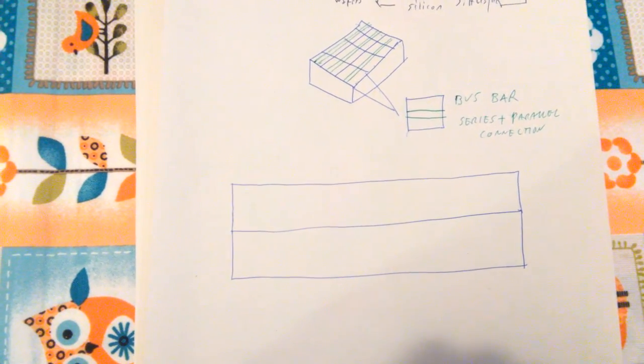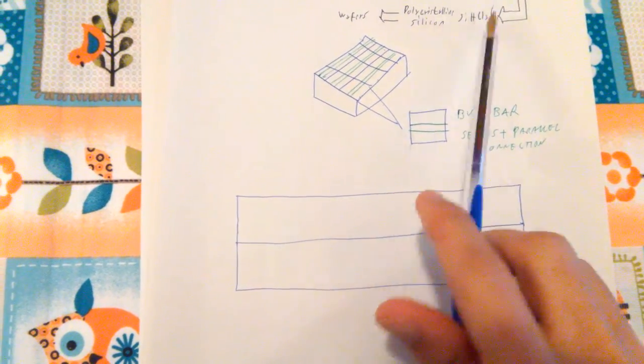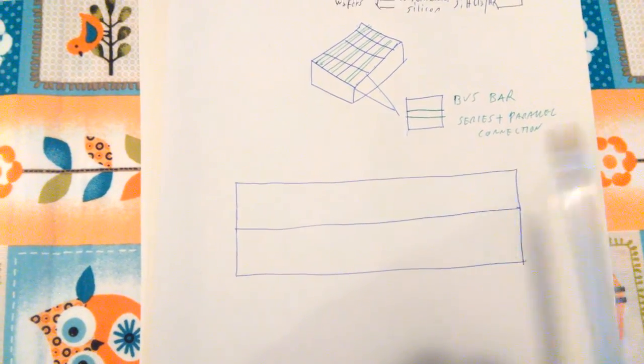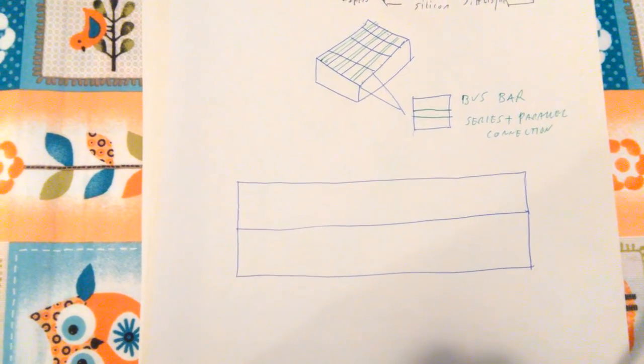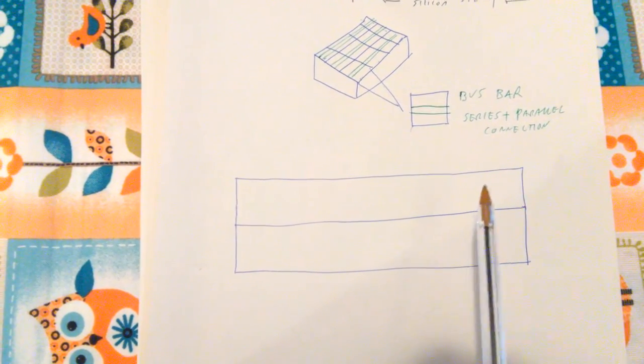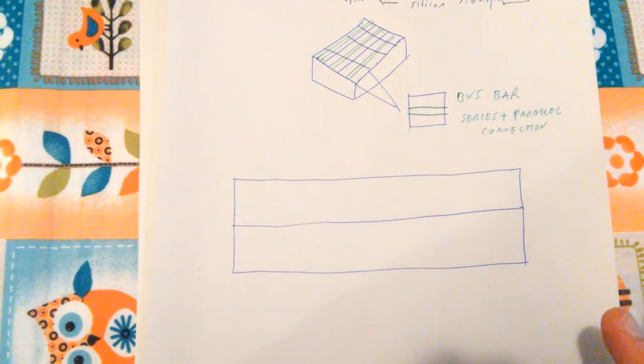Now, in here we have the polycrystalline silicon, very, very pure silicon. And in order for this to be used, well, silicon actually has no free electrons.